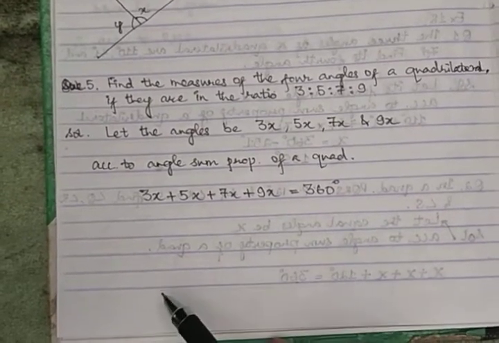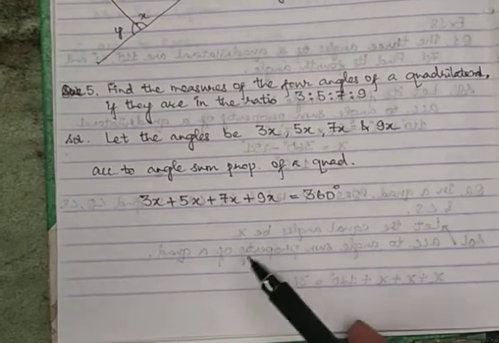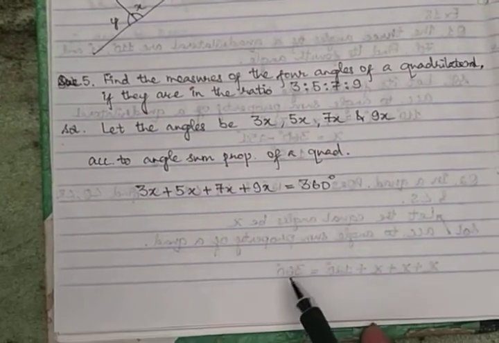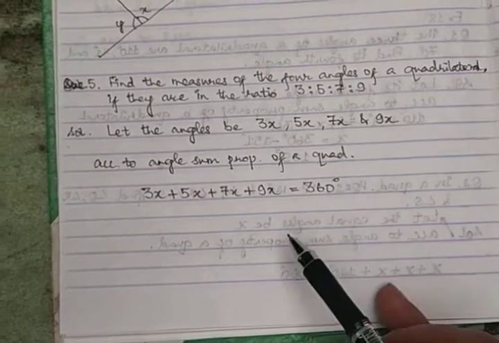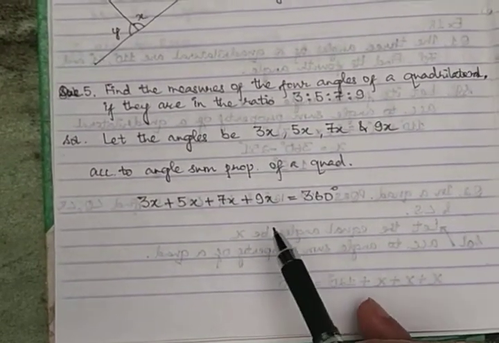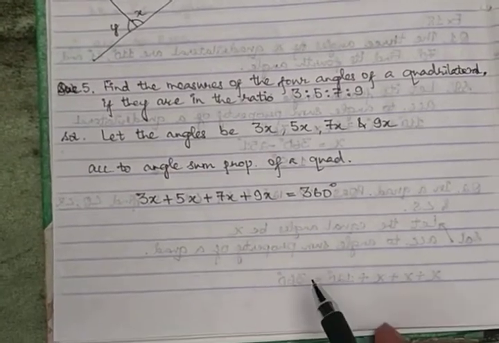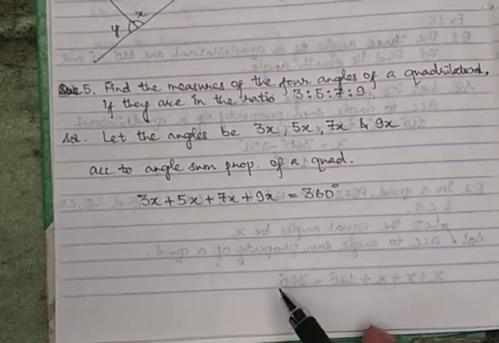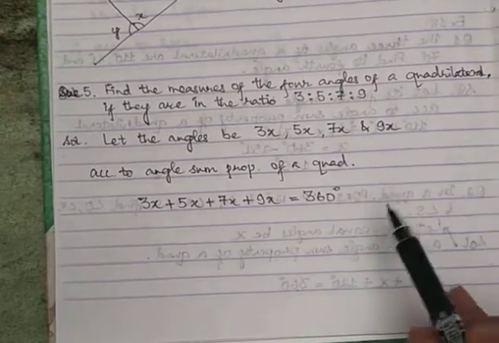Then you will write, therefore the angles are: first angle 3x, that is 3 into 20, which is 60 degrees.